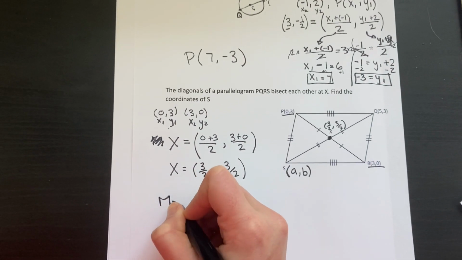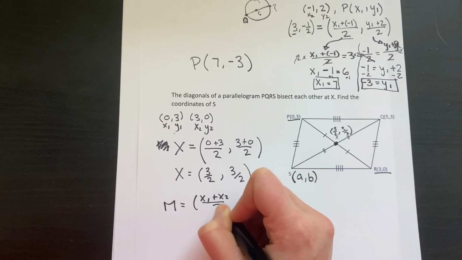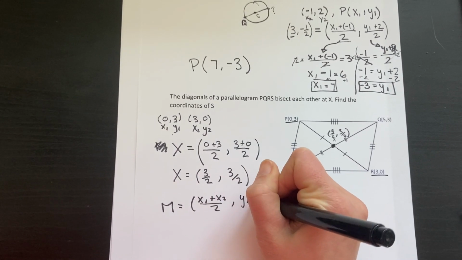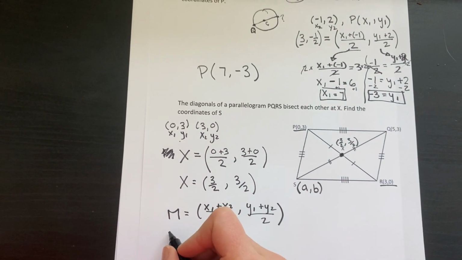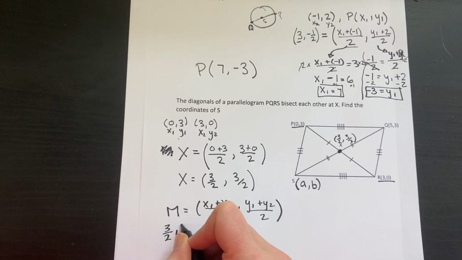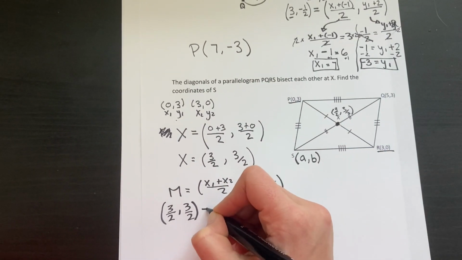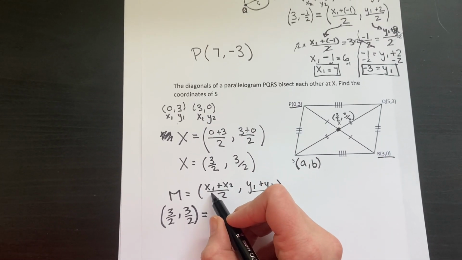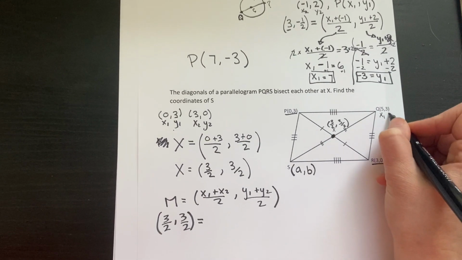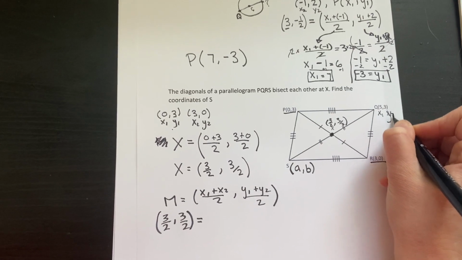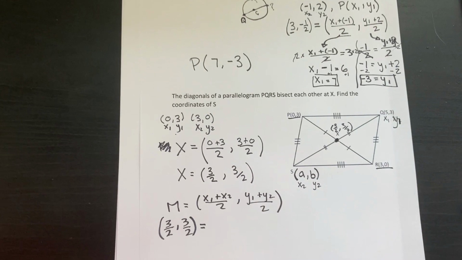So the midpoint formula, let's just write that out again so we have it. All right, so we know the midpoint is 3 over 2, comma, 3 over 2, because the midpoint is coordinate X. And we know that that is equal to x1, y1 together, and x2, y2 together.